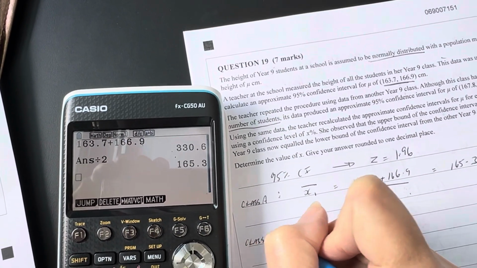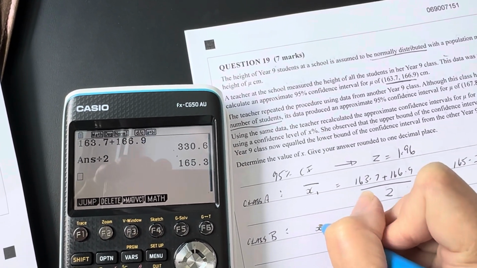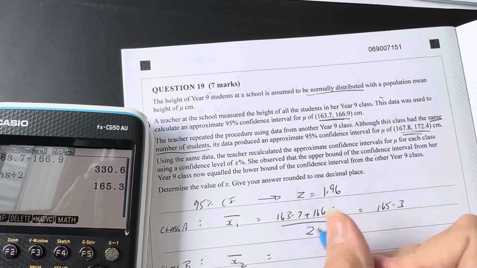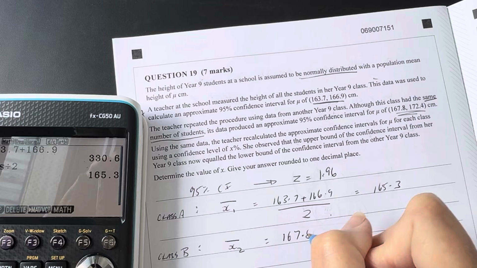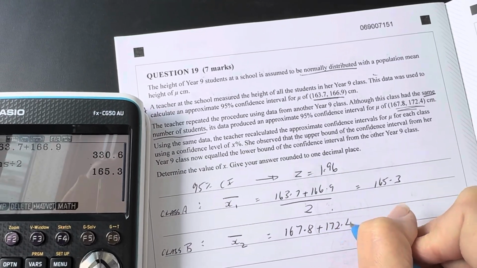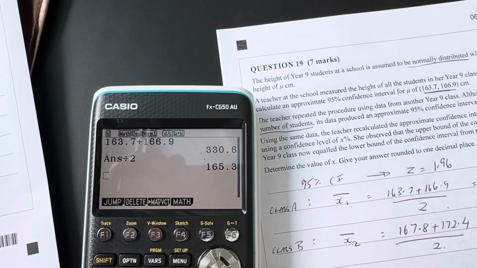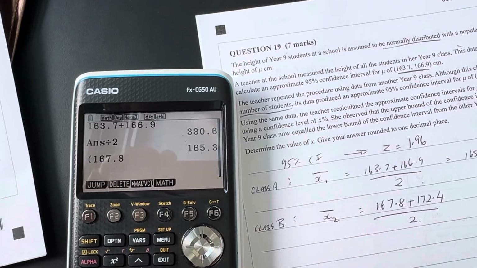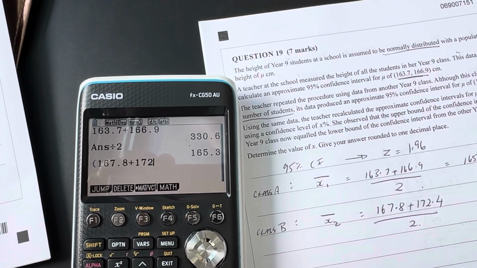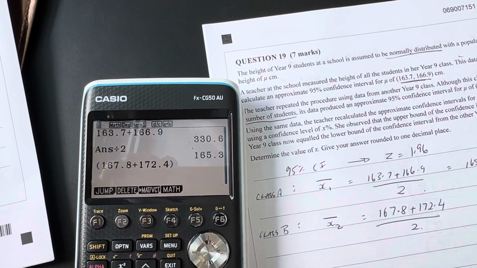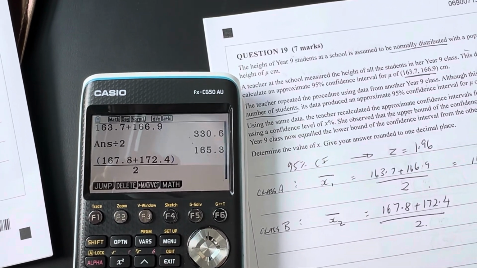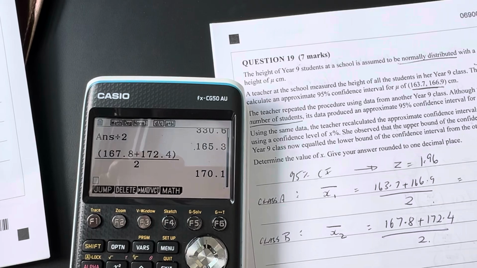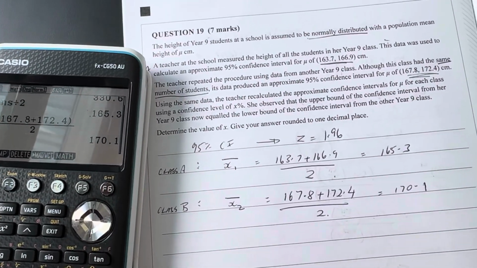For Class B, using this data to find the sample mean, I add the two ends together and divide by 2. The other way I could have done it on my calculator is 167.8 plus 172.4, close my brackets, over 2. We're getting there the same way, and we get 170.1. Okay, everybody's happy with that.